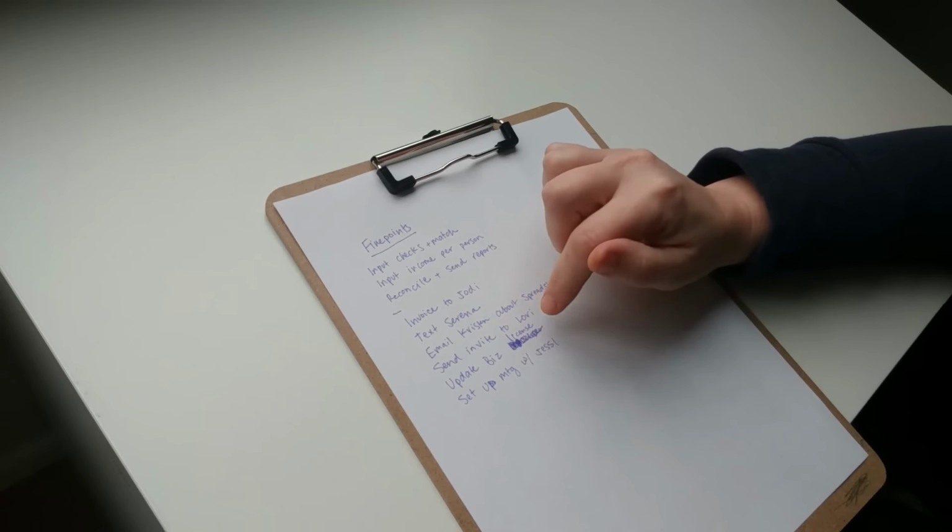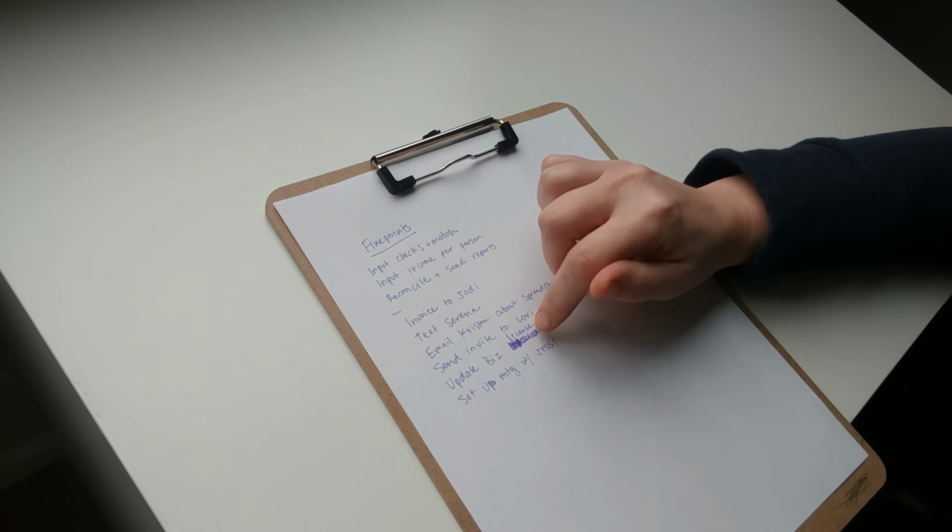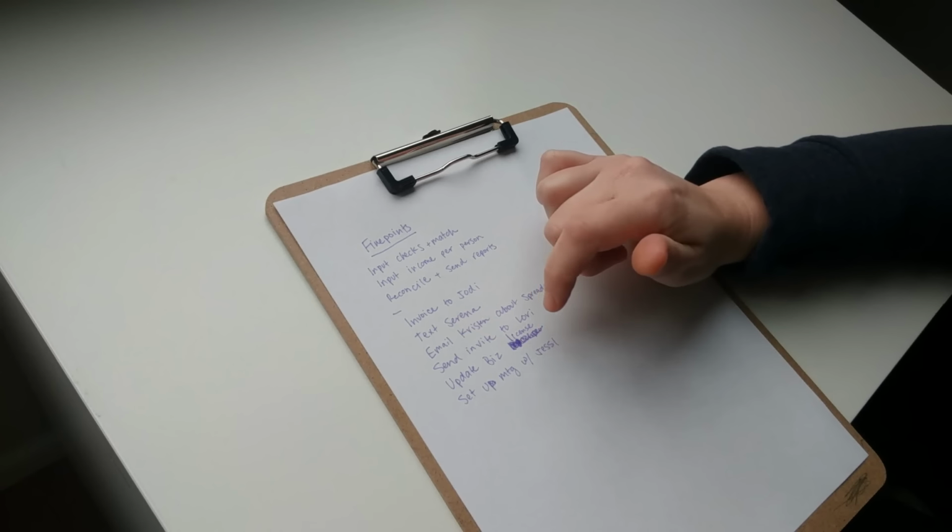And then update my business license. So with a new year, I just need to make sure that I am current with my local business license, and then set up a meeting.